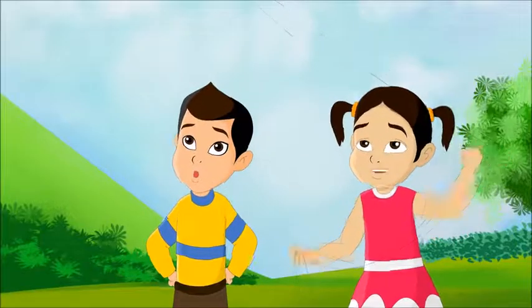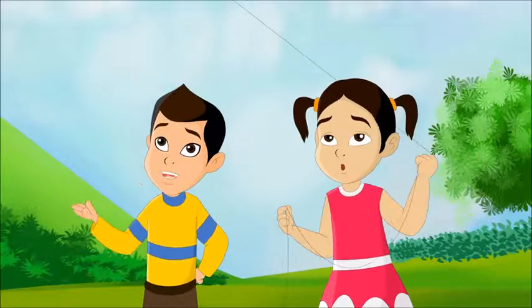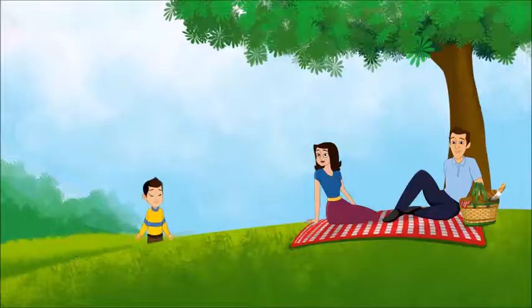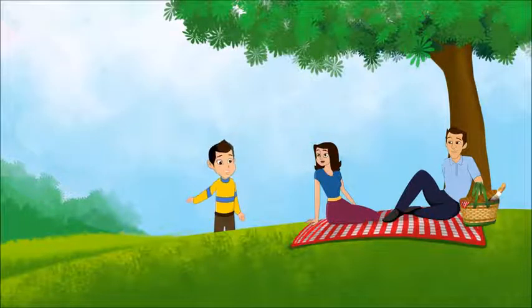Oh no, it's stuck into a tree. It's not coming out. Father can help us. Let's call Father. Father, our kite has stuck into a tree. Ayana tried to free it, but no luck.